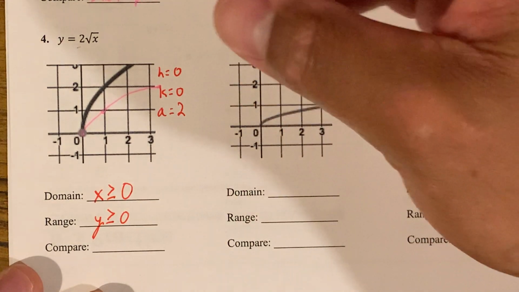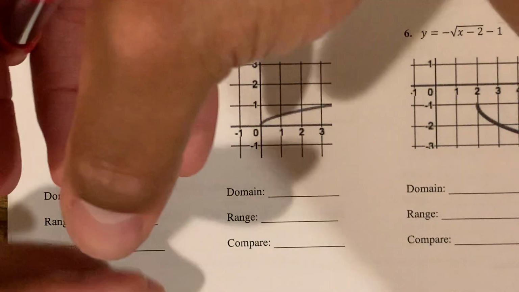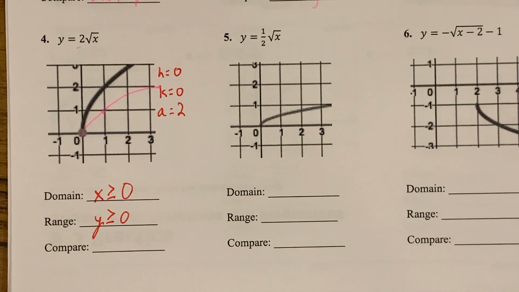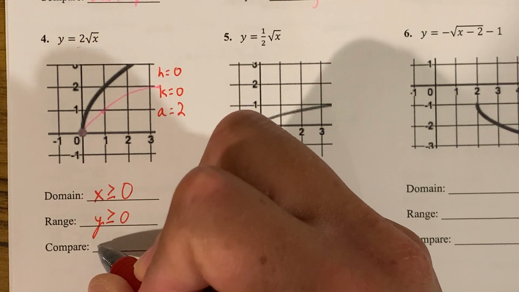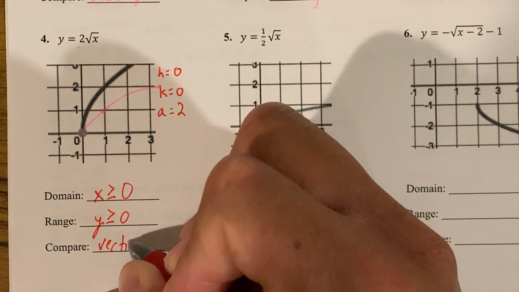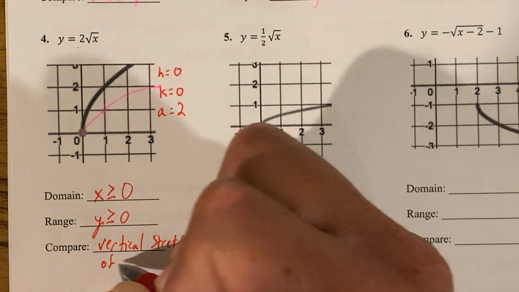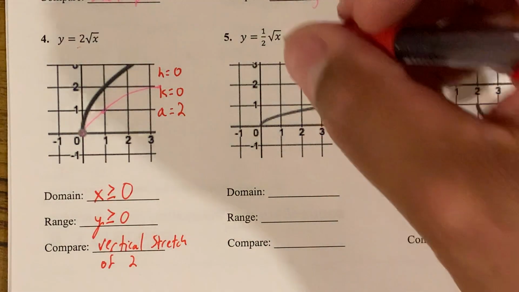But then for my comparison now, we have a stretch, okay? It's like we're grabbing that original one and we're just pulling it apart, okay? Excuse my big hands in the screen. The comparison then here is we call this a vertical stretch of 2. Or sometimes it'll be referred to as a stretch factor of 2, okay? So, vertical stretch of 2 when A is 2.